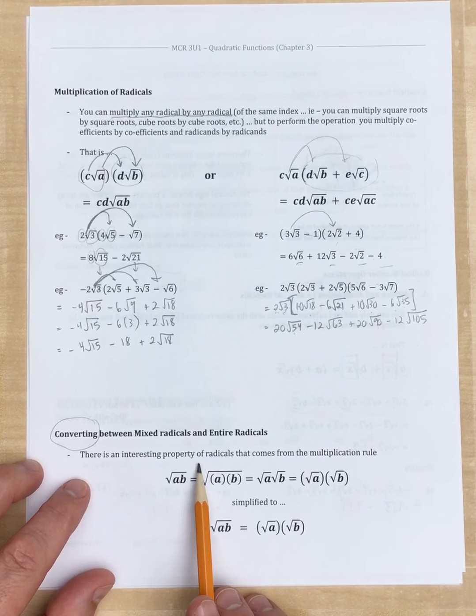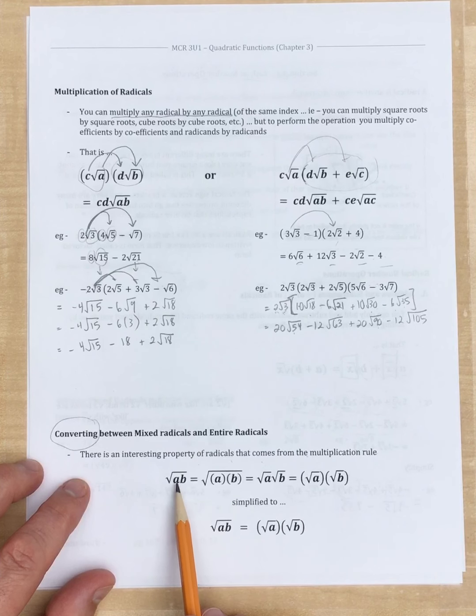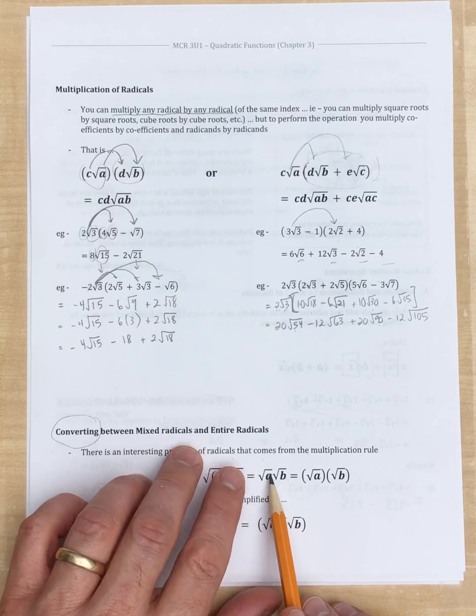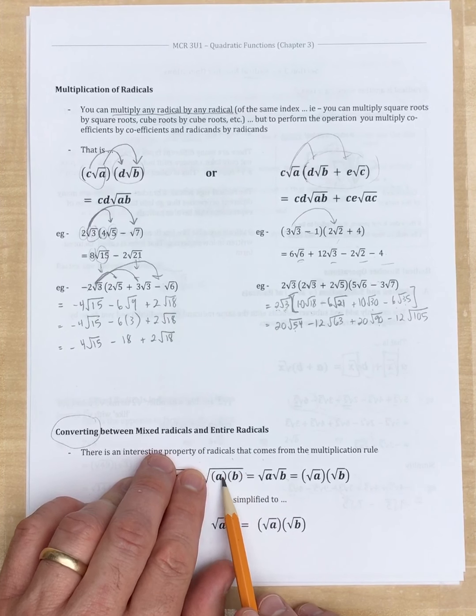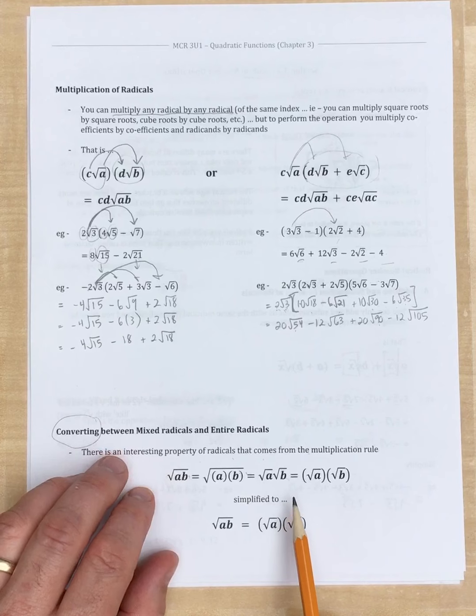Okay, so there's an interesting property of radicals that comes from the multiplication rule. Usually I take the square root of a times the square root of b, and I multiply what's underneath the square roots to get the same number, and then I take those two numbers, I multiply them together, and I get that result. Well, it can work the other way around.